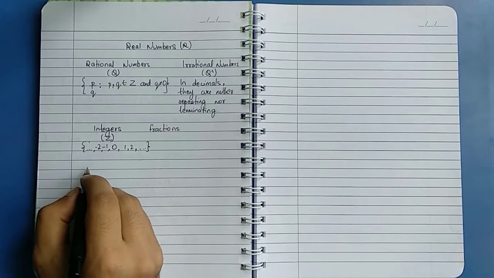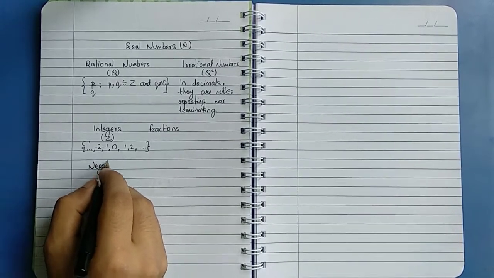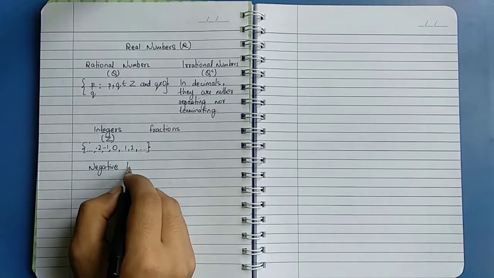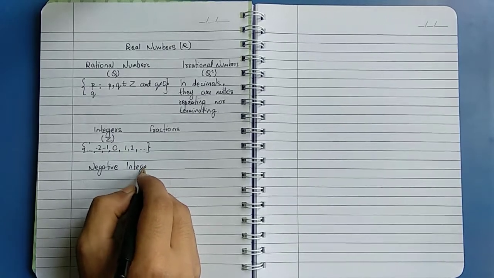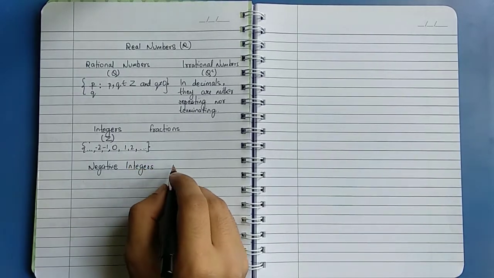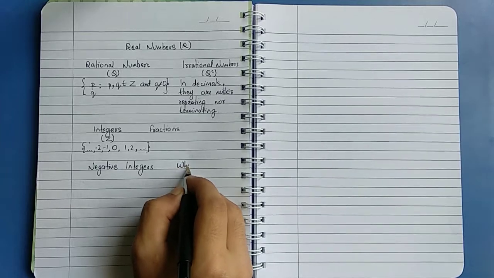One being negative integers and the other whole numbers.